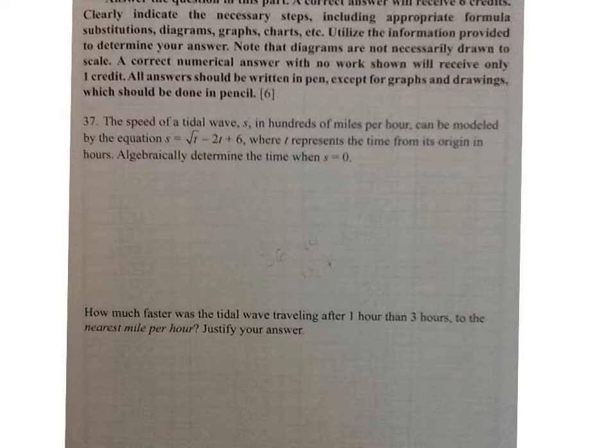So t is hours, S is the speed of the tidal wave in hundreds of miles per hour. Algebraically determine the time, so I'm solving for t, when S equals 0. All right, so I'm going to replace S with 0. 0 equals the square root of t minus 2t plus 6.